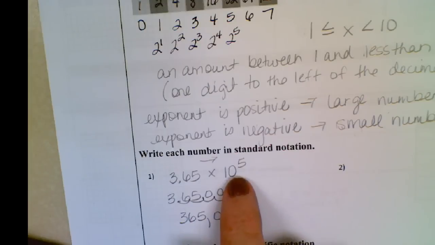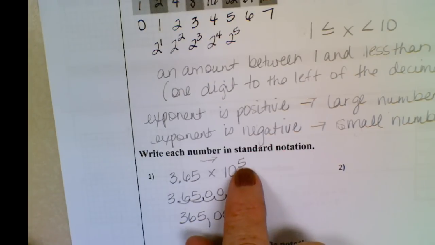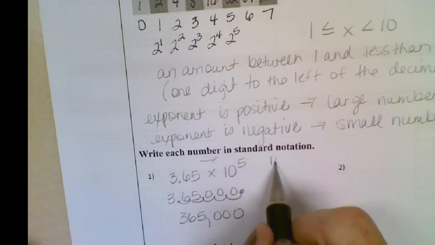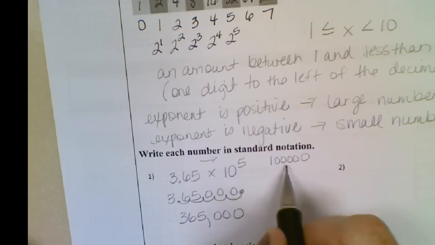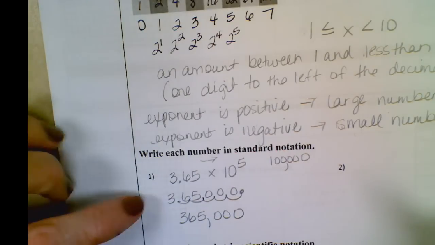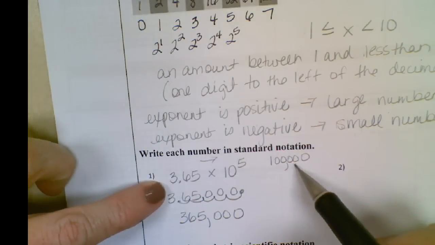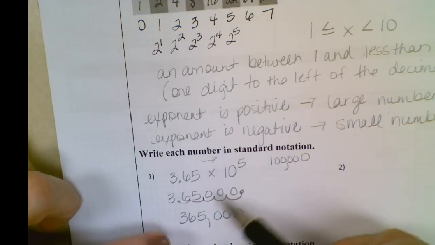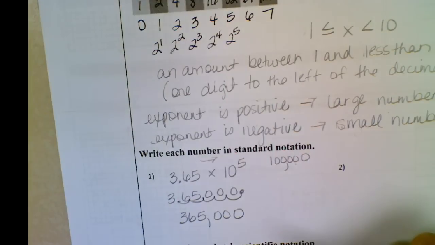Anytime you're not sure, take that number. Anytime you have a 10 to any positive power, this tells you how many zeros there are. So that would be a 1 with 1, 2, 3, 4, 5 zeros, which is 100,000. So that makes sense because 3 times 100,000 would be 300,000, and 0.65 of 100,000 would be 65,000.